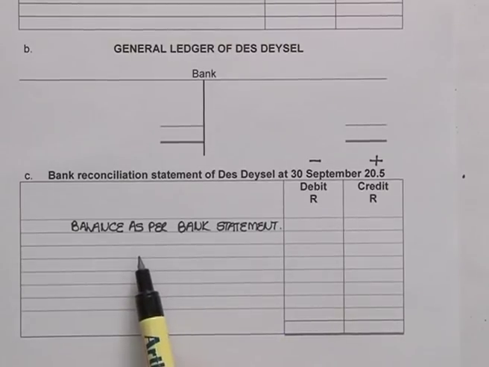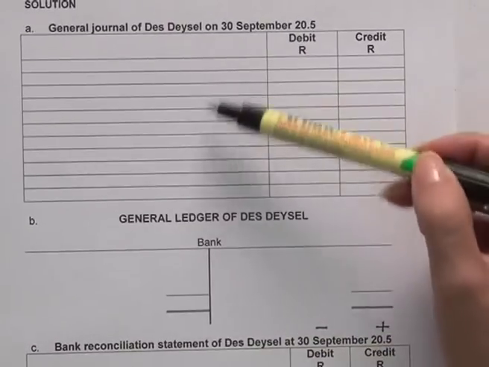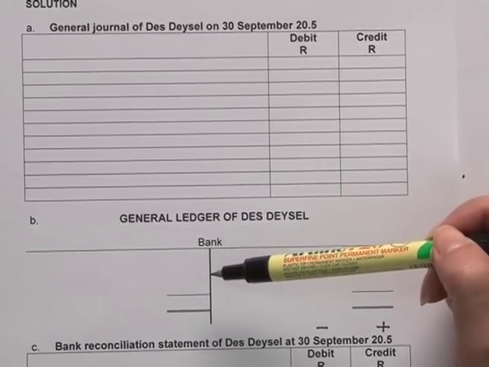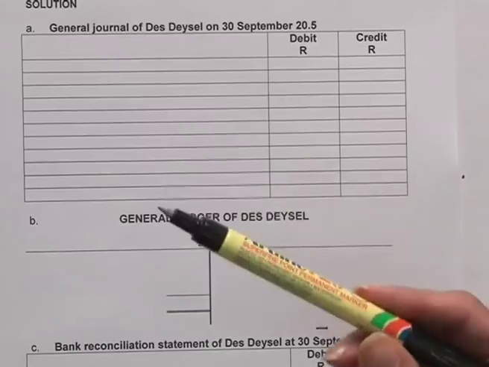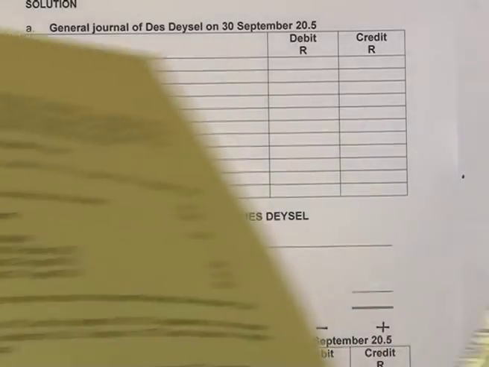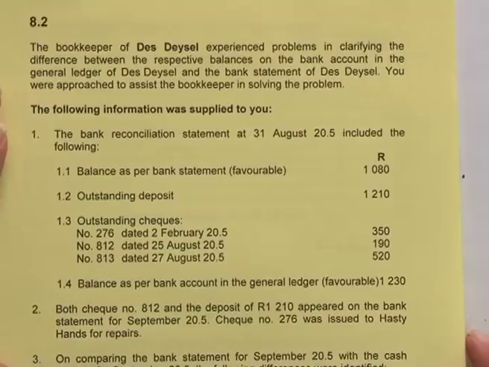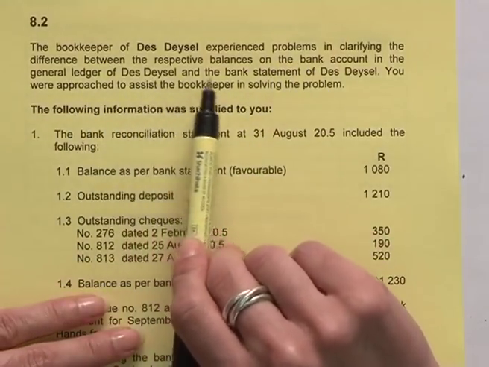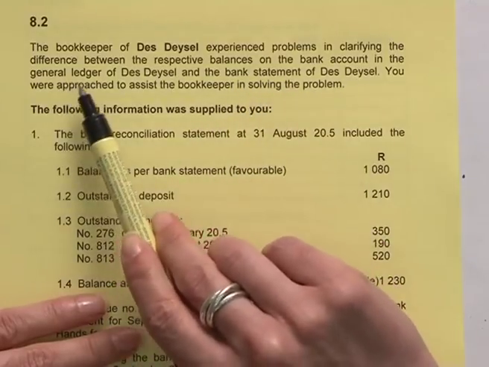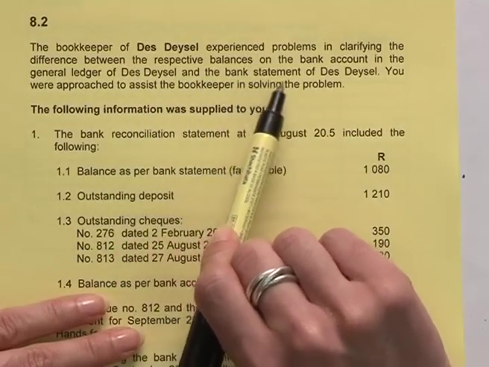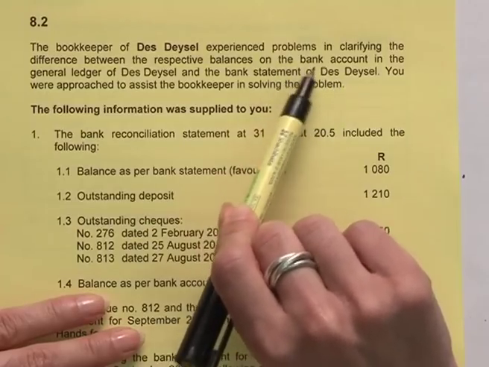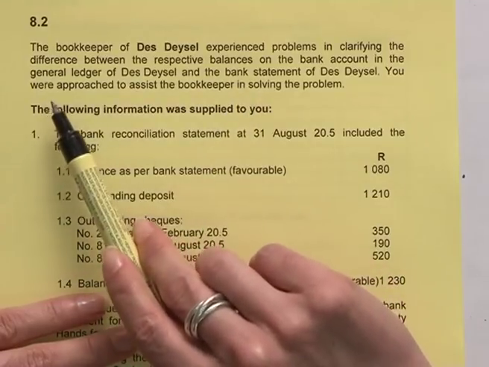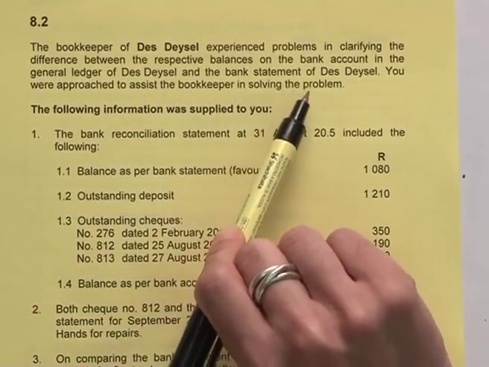This is from the bank's point of view, and the top two statements, the journal and ledger that we're going to draw up, that's from the business's point of view. So now we can start reading. They tell me the bookkeeper of Deysel experienced problems in clarifying the difference between the respective balances on the bank account in the general ledger of Deysel and the bank statement of Deysel. So our records of the same transactions and that of the bank is not in agreement. You were approached to assist the bookkeeper in solving the problem.